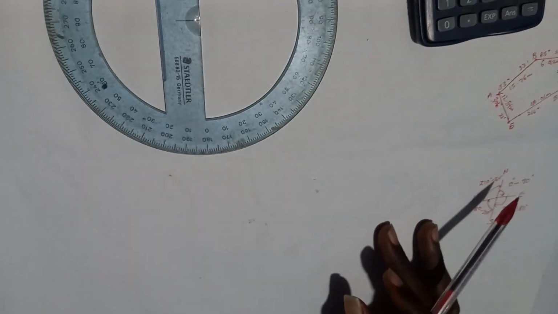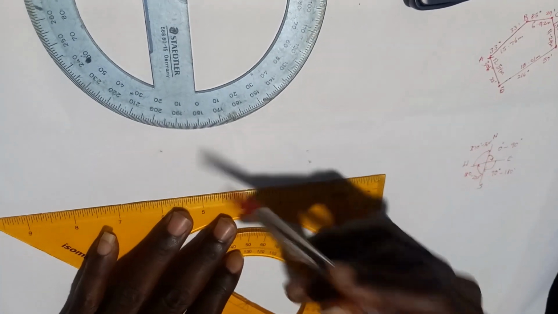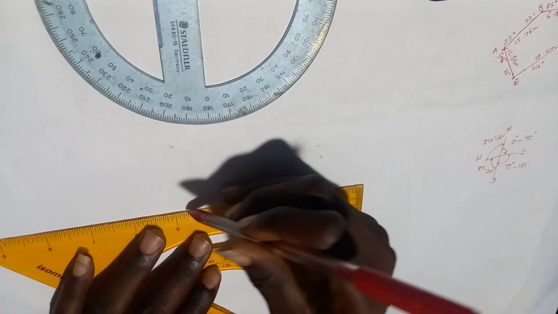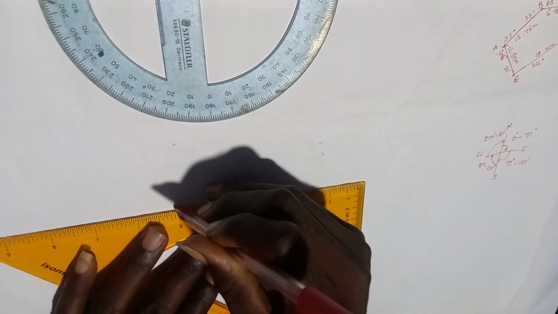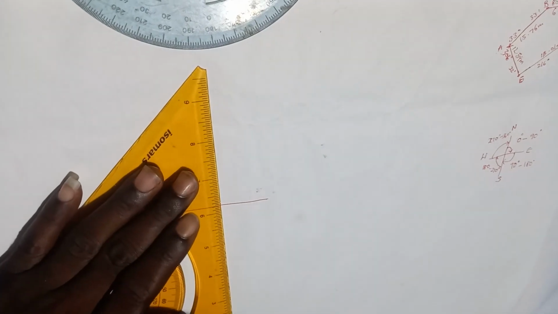Now what I'll simply do is draw my base point. I'll draw my base point. So let me use this as my base point.